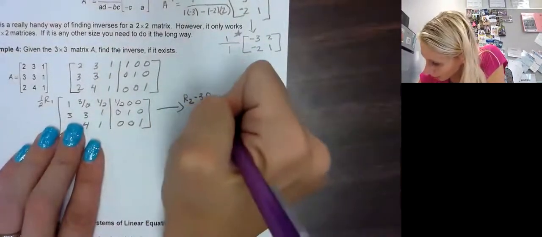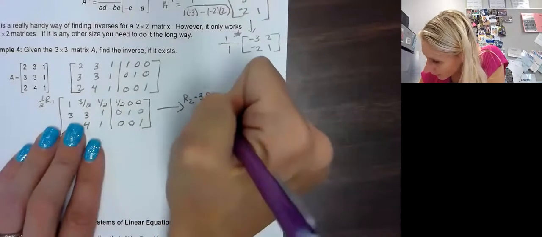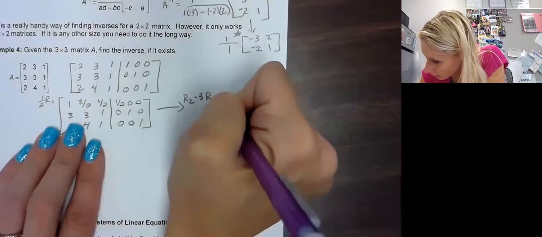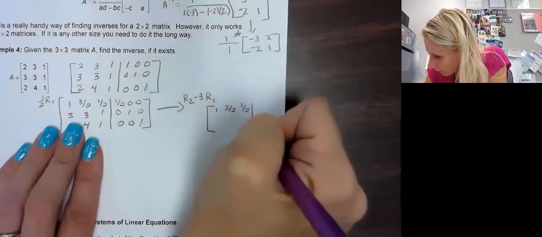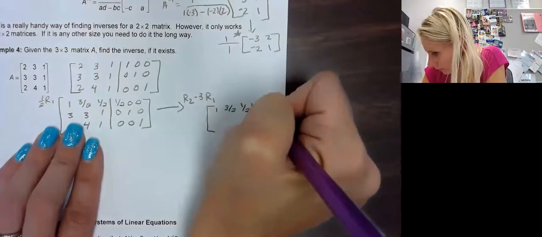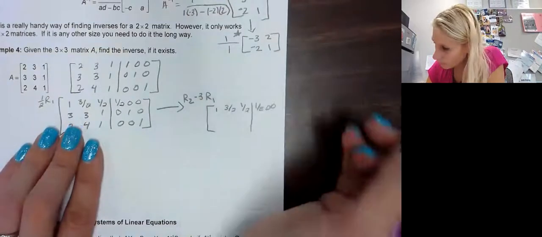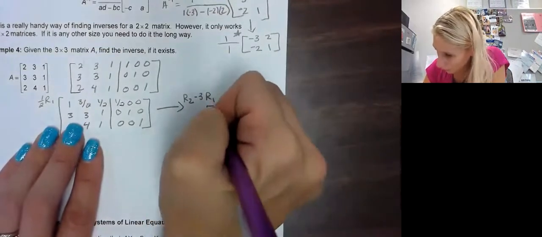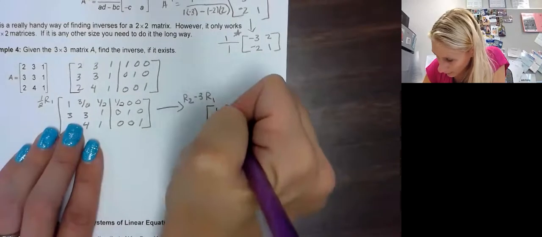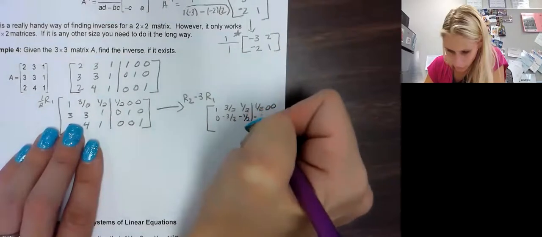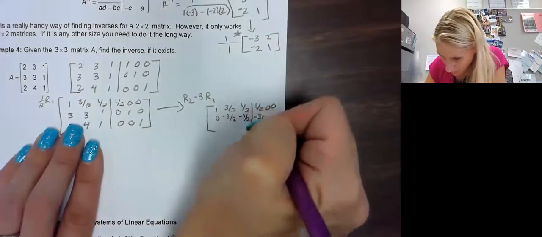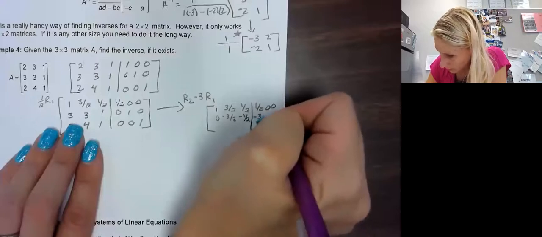What I end up getting is 1, 3/2, 1/2, 1/2, 0, 0. In the middle row here, I get 0, negative 3/2, negative 1/2, negative 3/2, 1, 0.